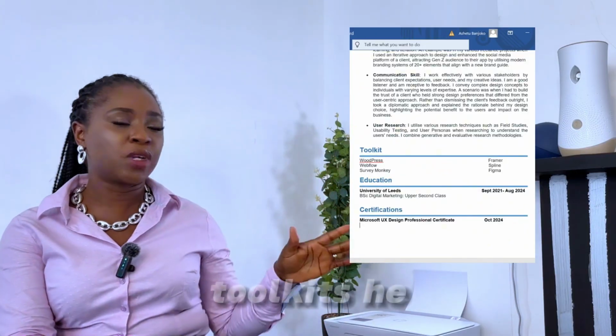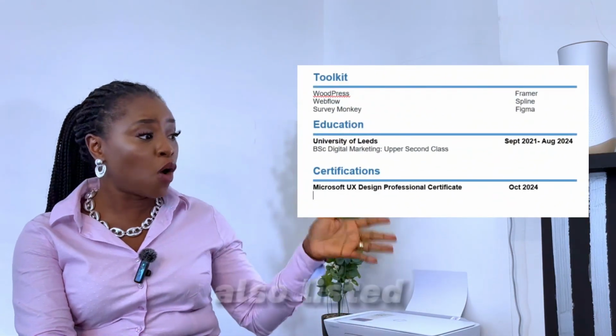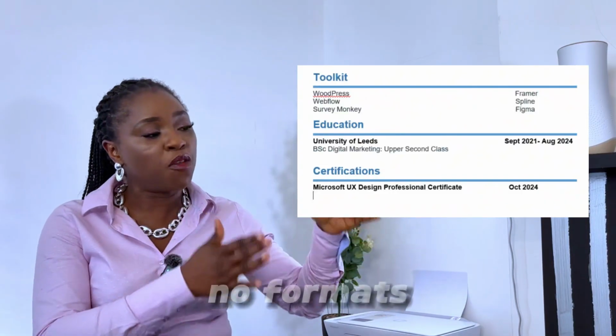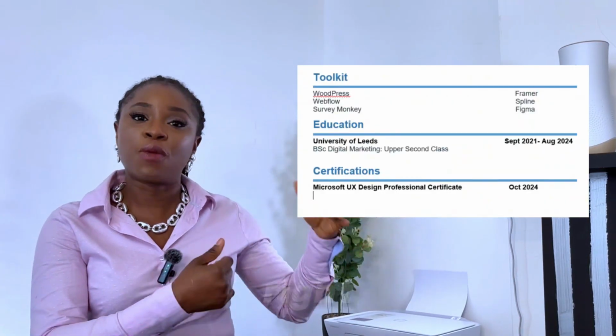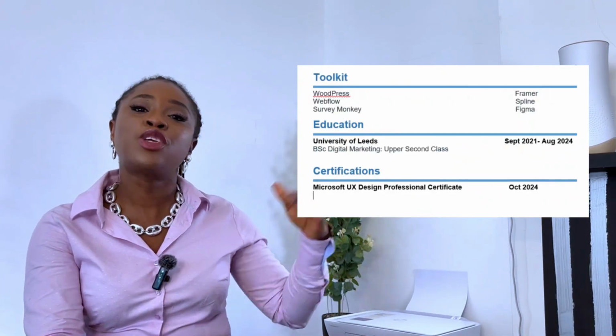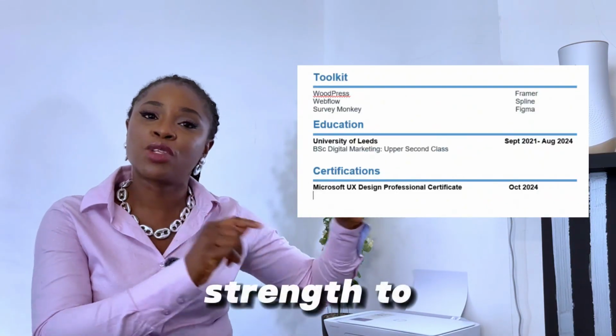So back to the toolkit. He has listed the toolkits. Mr. Lagbaja, as you can see on the CV, has listed the toolkits. He has also listed his education and certification. And there is really no format to use in this section because you want to showcase that which is more important, right? So you want to showcase, for example, your certification, if you've got the right certification for that role. If you don't have the right certification for the role, I will be pointing out my toolkit there because you want to showcase your strength to that reader.